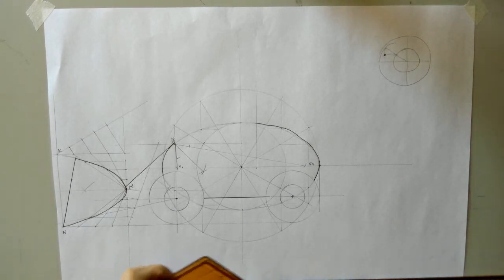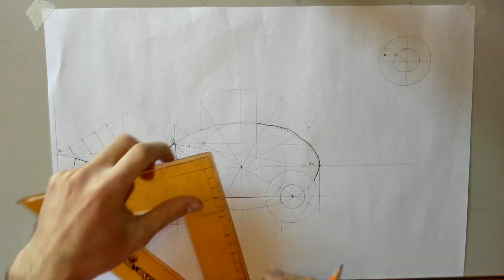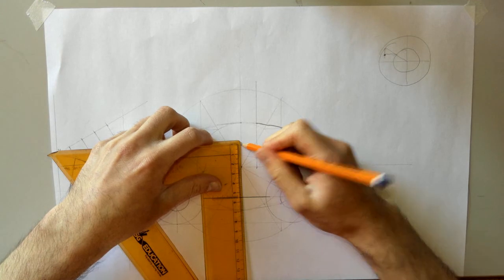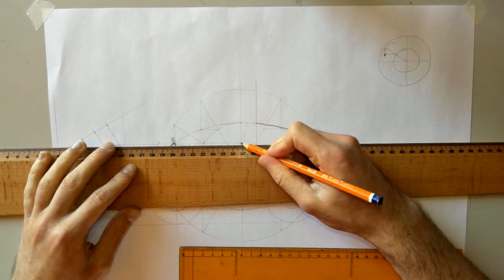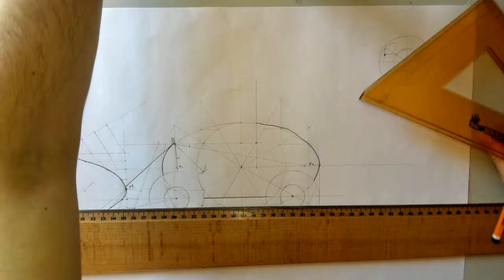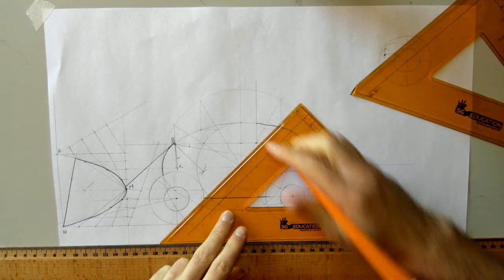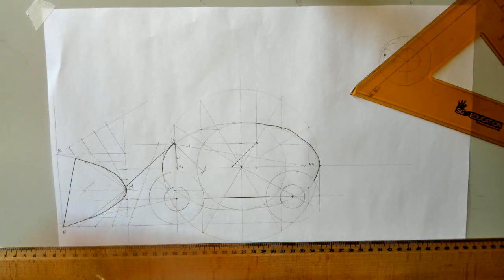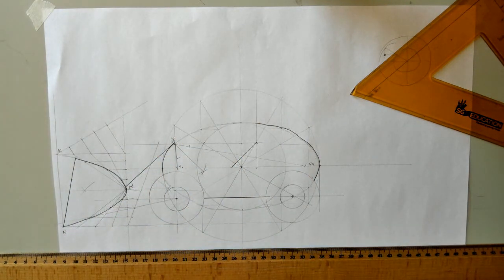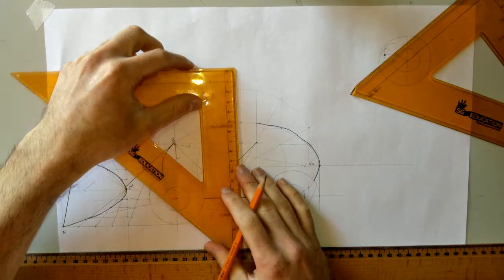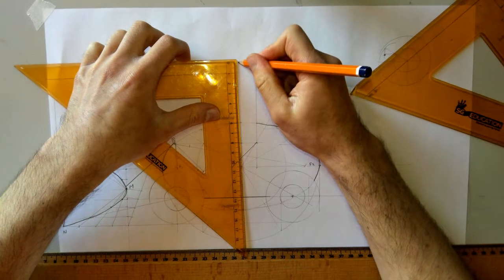So along that 17mm line we go up 24, and at this point here we have the 45-degree line taken like that there, and that line goes straight up a further 60mm up here.